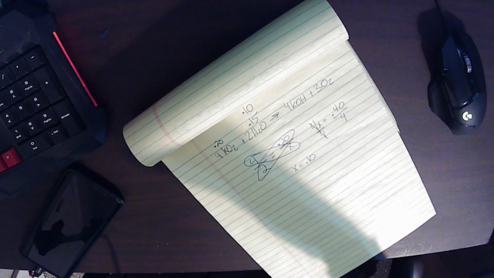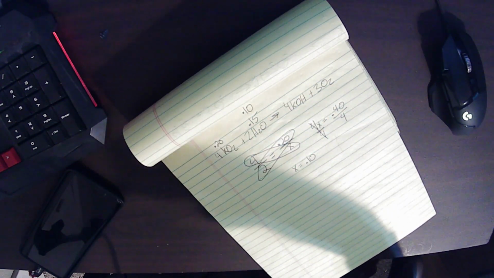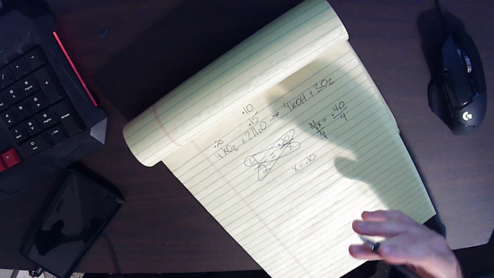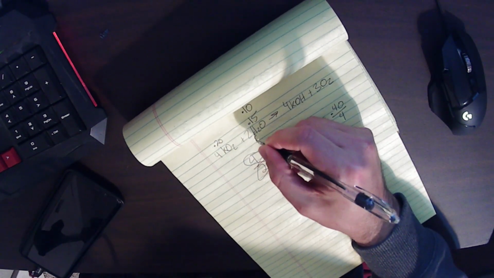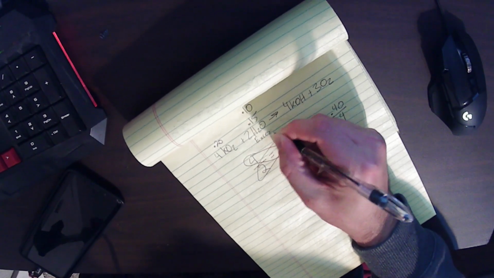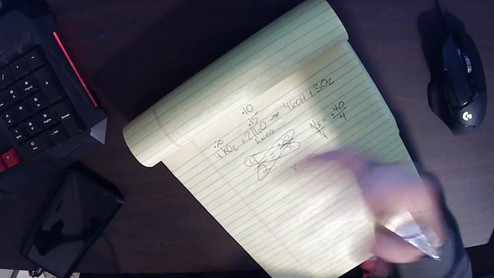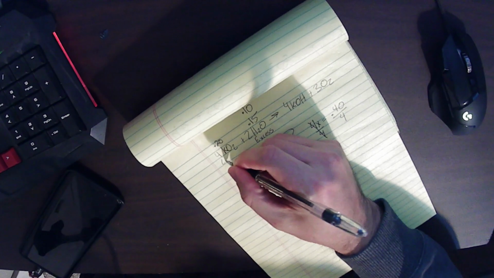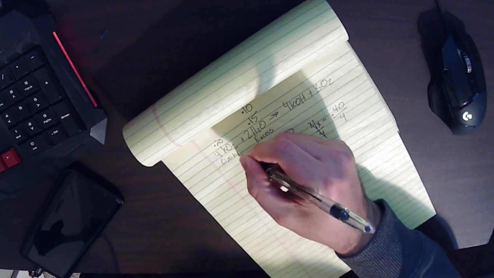So if you find that you have more than you actually need, that is your excess reactant, all right? Which in turn means that the other one is your limiting reactant.